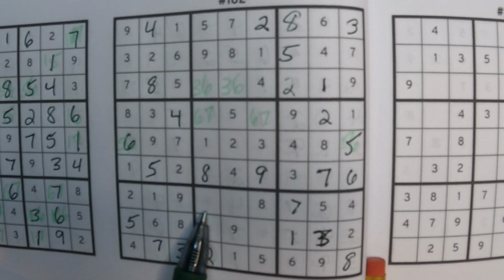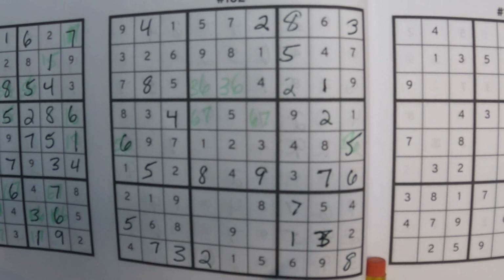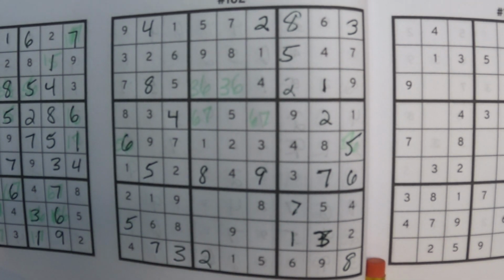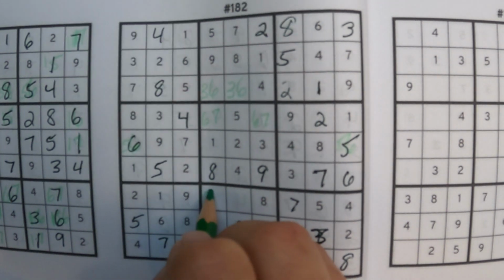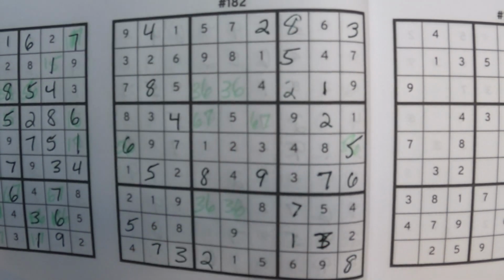For this row, we're missing 3 and 6. I don't see any help. So 3, 6, 3, 6.